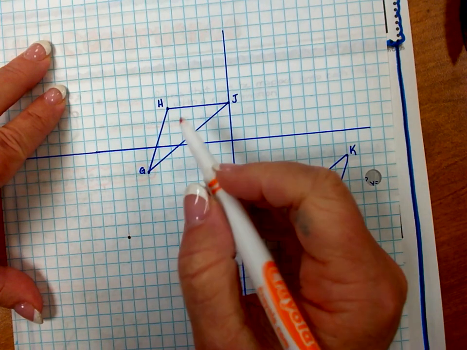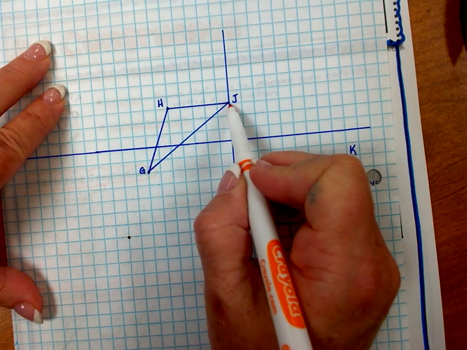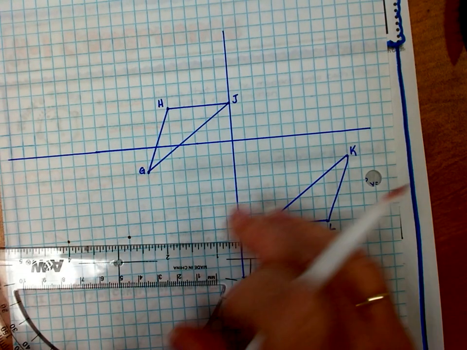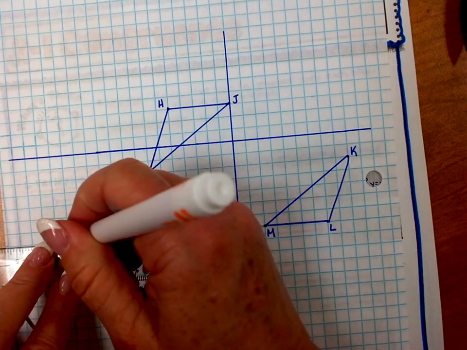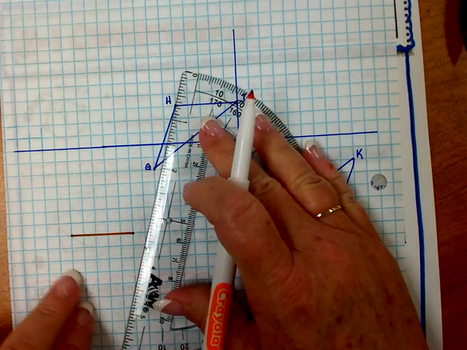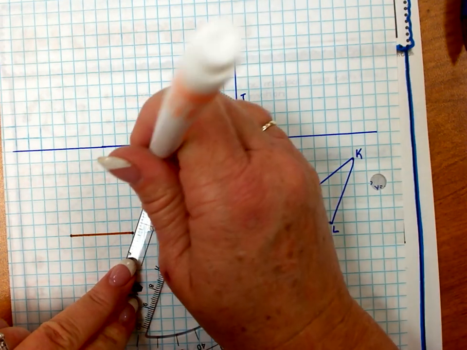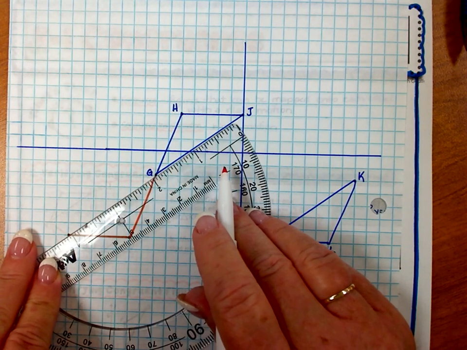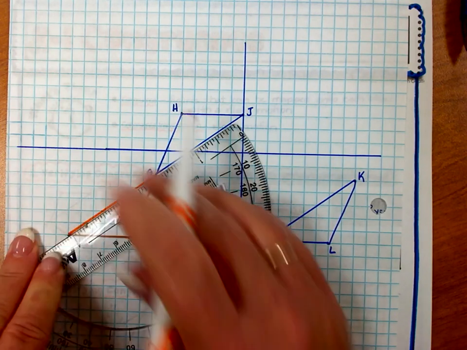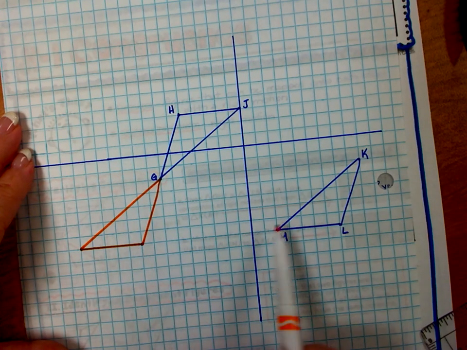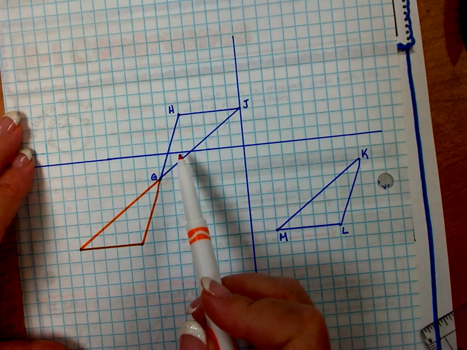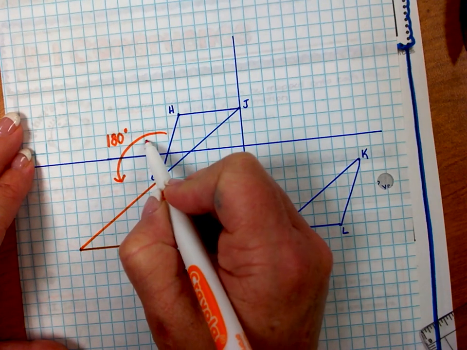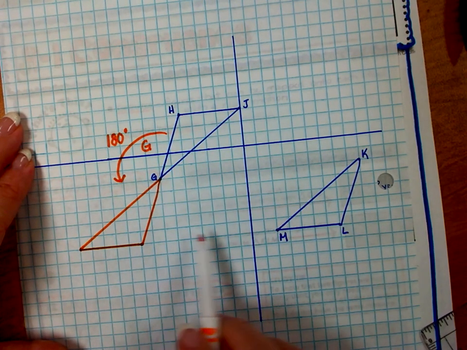Okay, and then from this one, we're going to go 1, 2, 3, 4, 5 units to the right. So we'll go 5 units to the left. Okay, now we're going to go ahead and draw this. We'll connect these points right here. Okay, now it looks like we have two triangles with the same orientation. So we have rotated it 180 degrees about point G, and now we can slide it over.